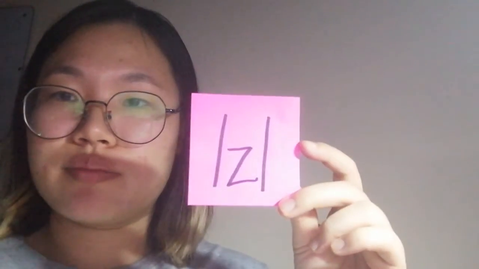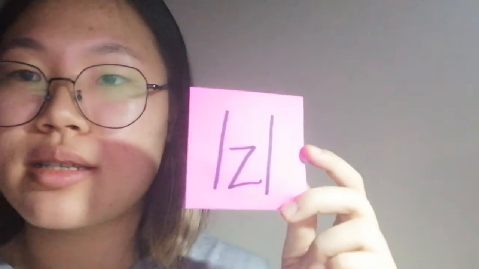Now for the second letter, we have the Z sound, which is pronounced as Z. This sound is a voiced consonant, because the Z sound is kind of like a bee when it's buzzing, buzzing. So it is a voiced consonant. This sound is also an alveolar sound, because the tip of your tongue is touching the alveolar ridge.